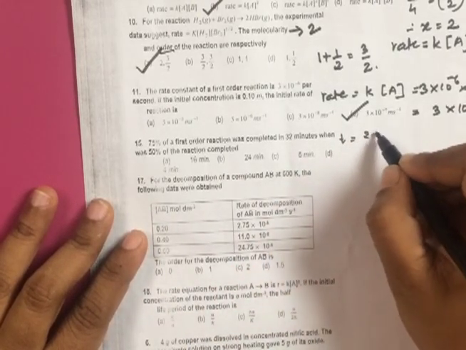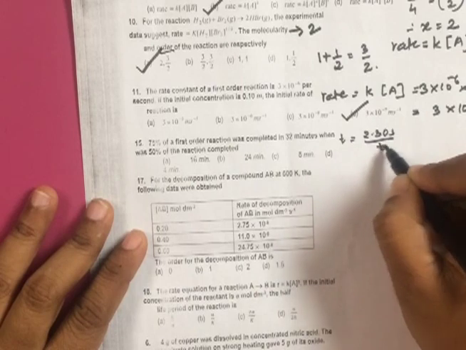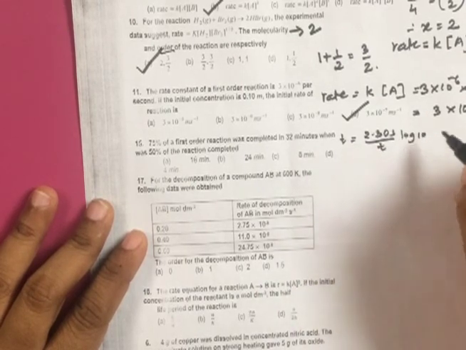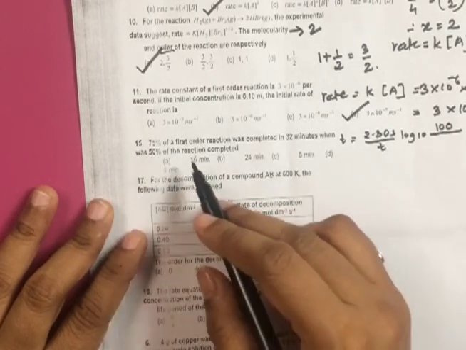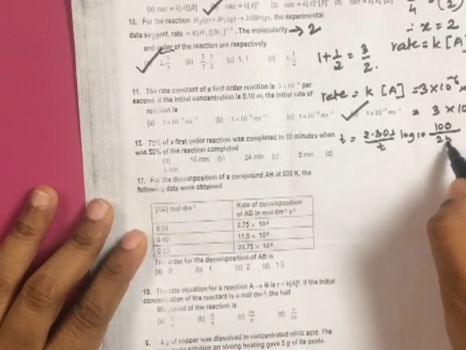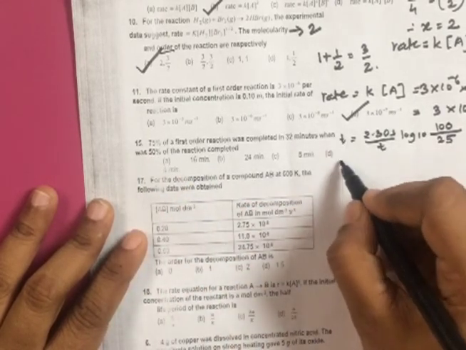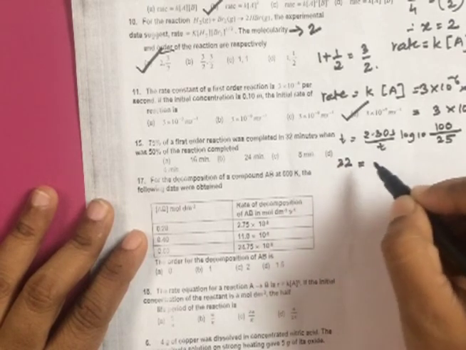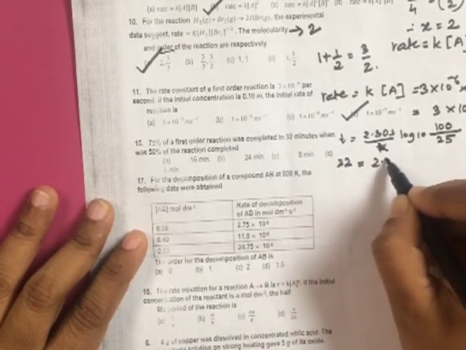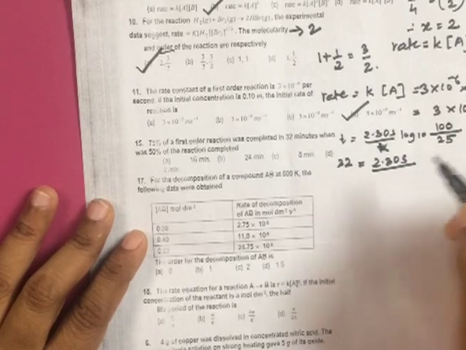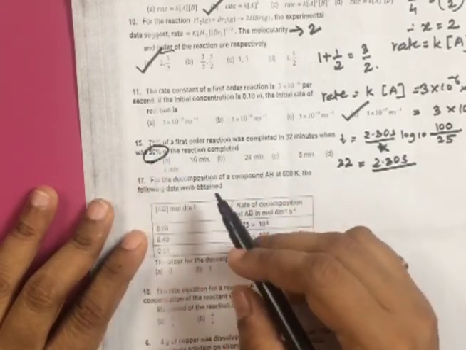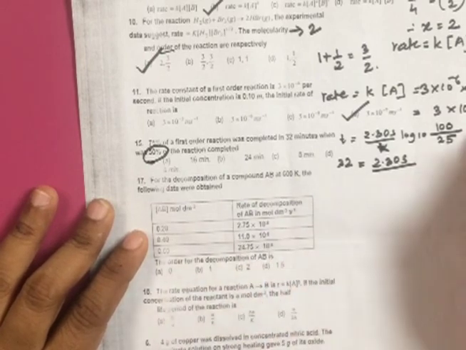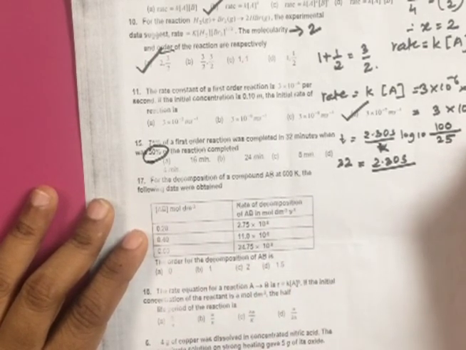Question number 15. 75% of the first order reaction was completed in 32 minutes. When will 50% of the reaction be completed? So t is equal to 2.303 upon K log to the base 10. Initial concentration is 100 and since it is 75% completed, the remaining is 25. So here it is 32, that's equal to 2.303 upon K, log of 4.